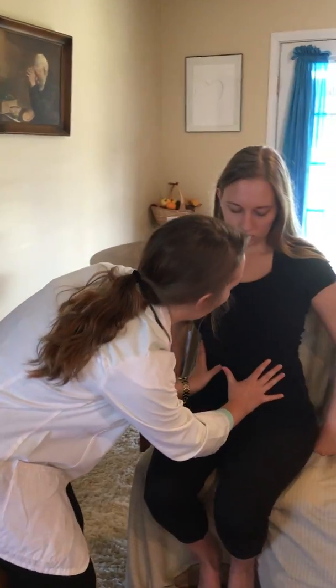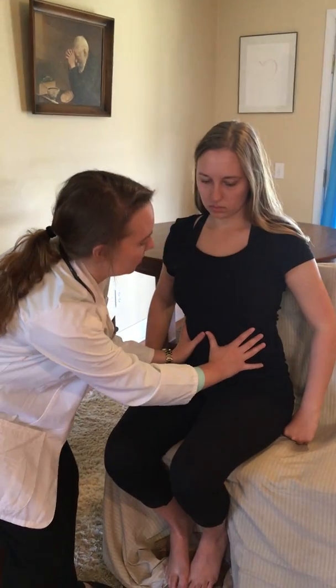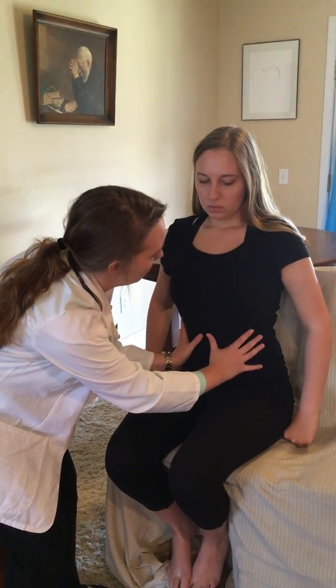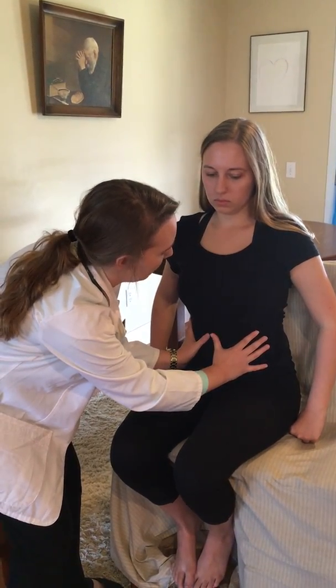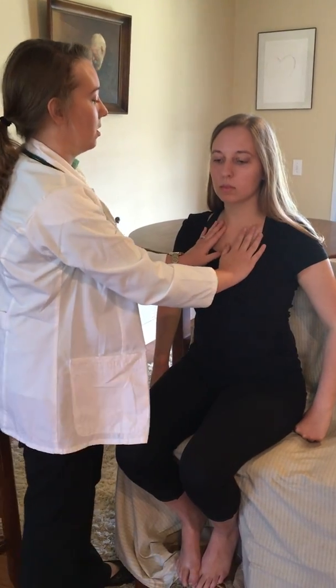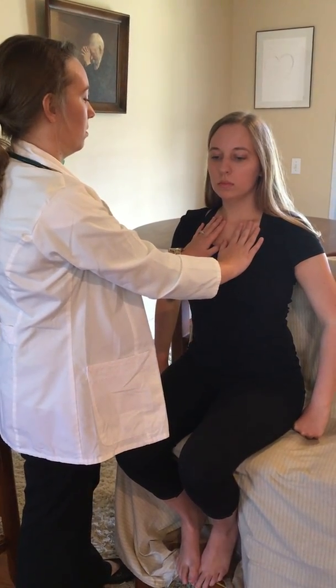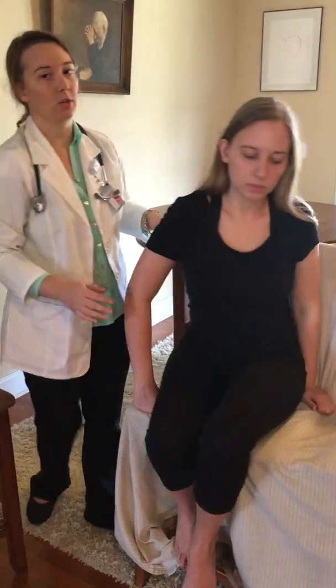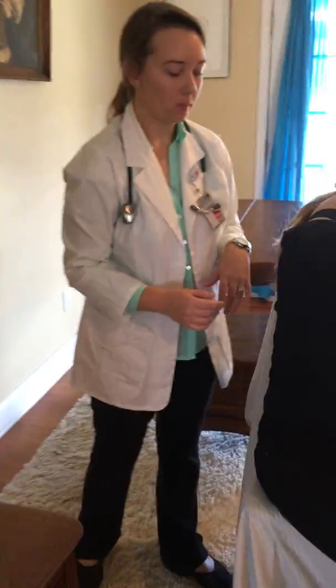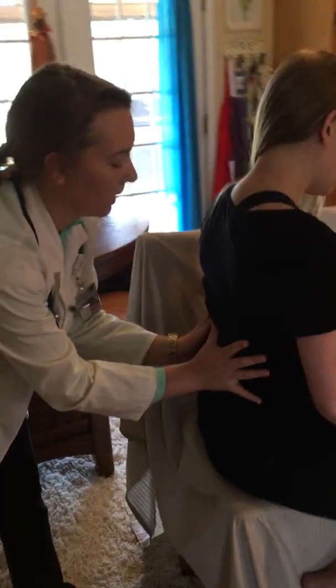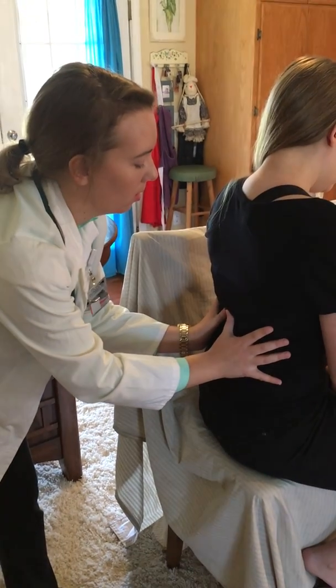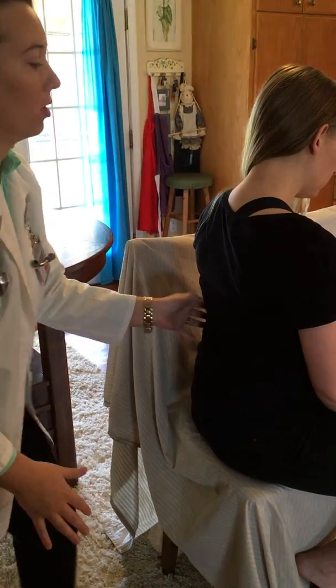So we're going to start with thoracic expansion. Can you take a deep breath for me? Perfect. My thumbs meet back in the middle. I'm going to do anterior. Take a deep breath. Symmetrical on both sides, and I'm also going to do posterior. Thoracic expansion. Alright, Katie, take a deep breath for me. Good. My thumbs meet back in the middle. Let you stay where you're at.